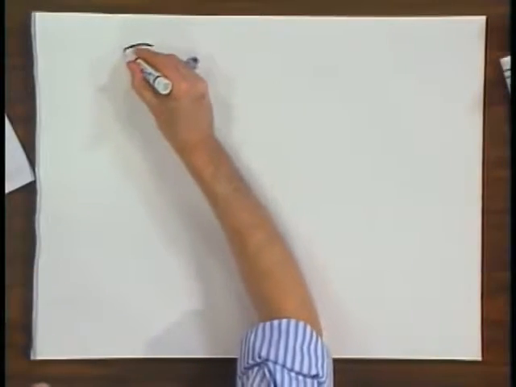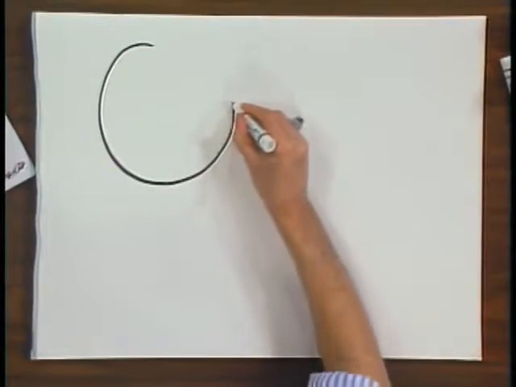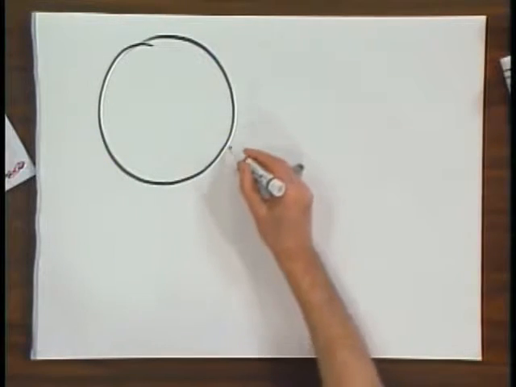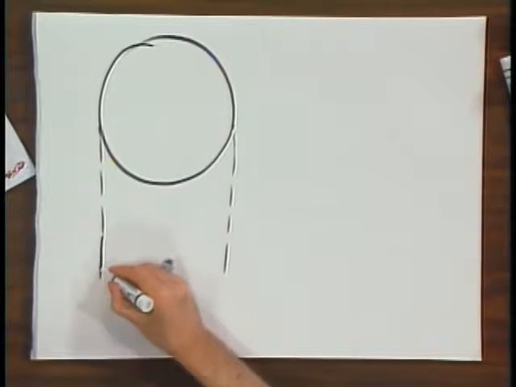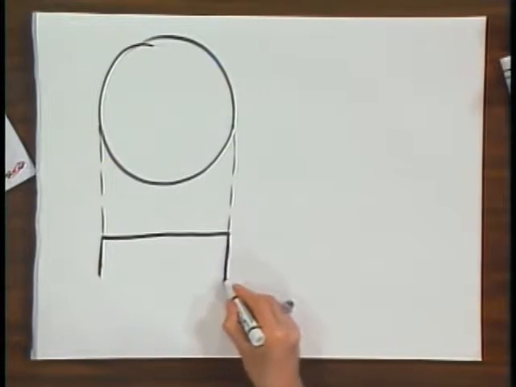Now I would like to do one more case which is perhaps a little bit more difficult, and that is to calculate the moment of inertia of a rotating disk, like a turntable. This is a disk, and the disk is like a cylinder. It has a thickness a.